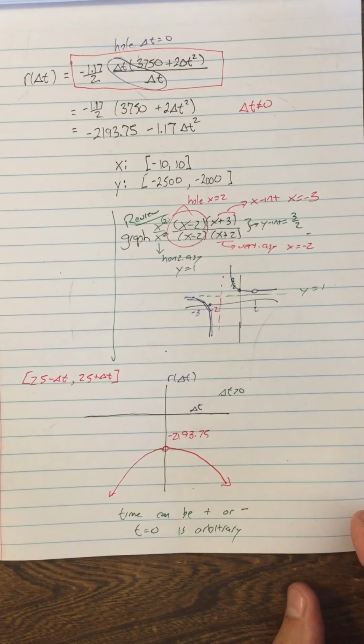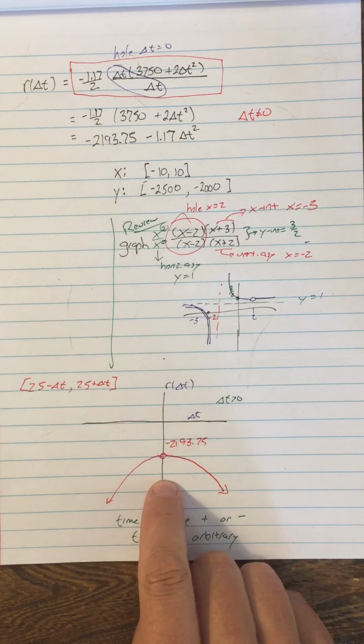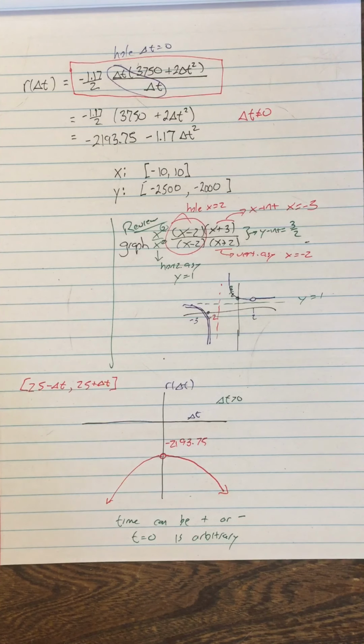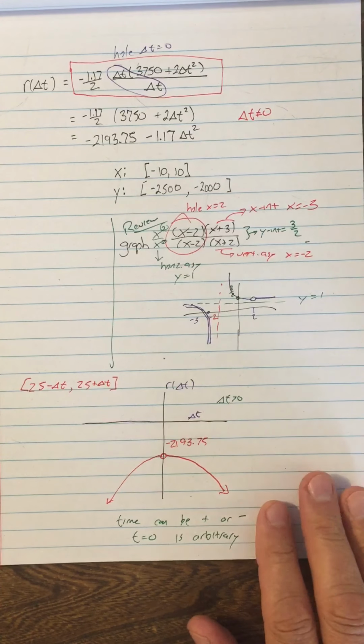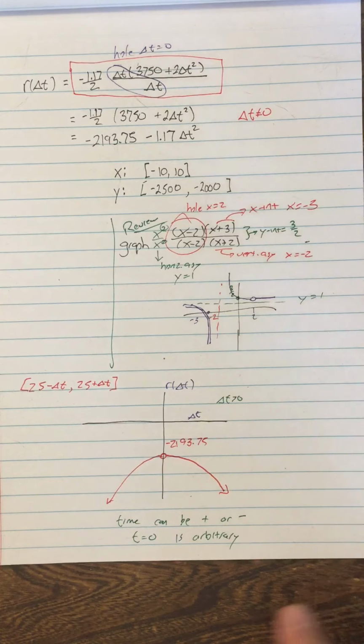So we're talking about this graph and the hole that's in it, but we also need to understand, what is this graph showing you? What does it mean? Take a moment, pause, write down what you think this graph means. What is it showing you? Okay, hopefully you have written down what this graph means.